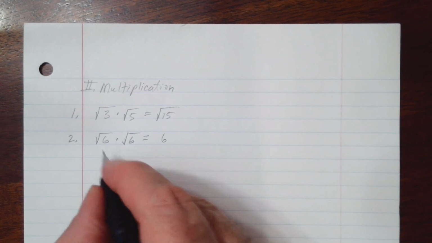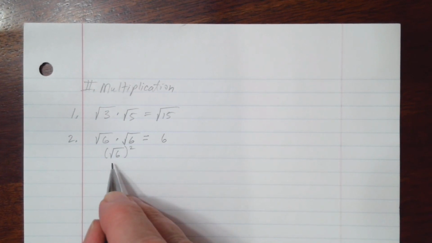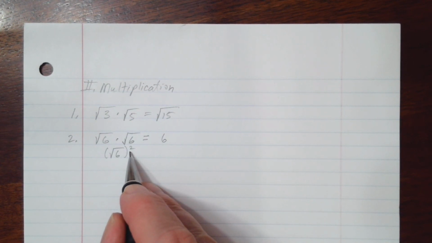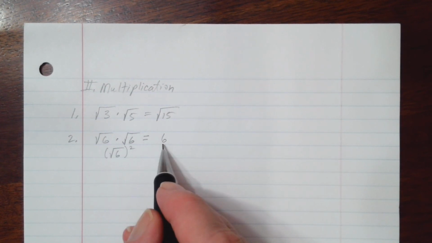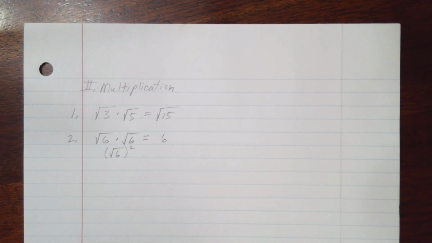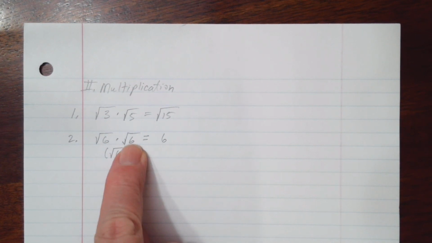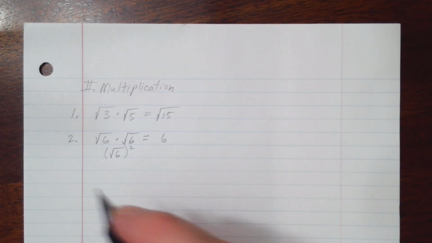But what we've learned is if you square a square root, squaring and taking a square root are opposites. So you take the square root of 6, and then you do the opposite thing and square what you get, you'll get back to the 6 you started with. So square root of 6 times square root of 6 is 6. Square root of 5 times square root of 5 will be 5. Square root of x times square root of x will be x. No matter what you put in here, if they're both the same, you're going to get the number back. All right, number 3.